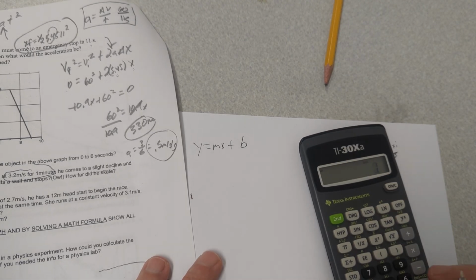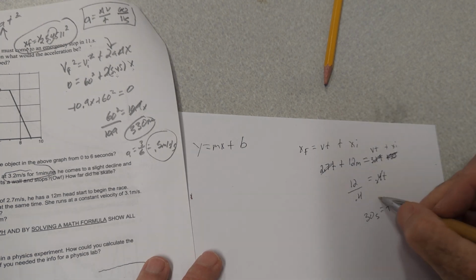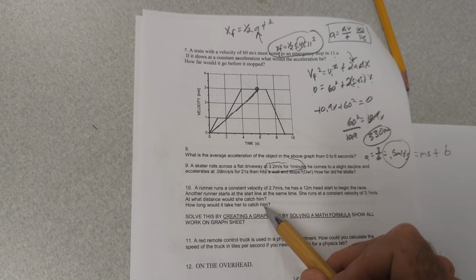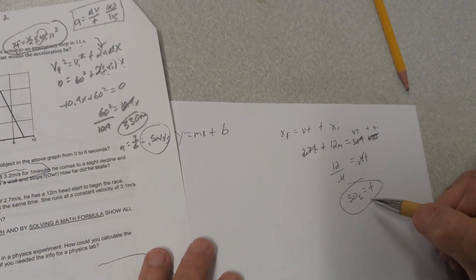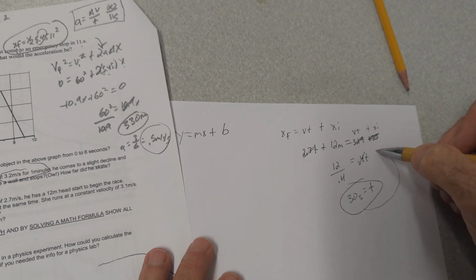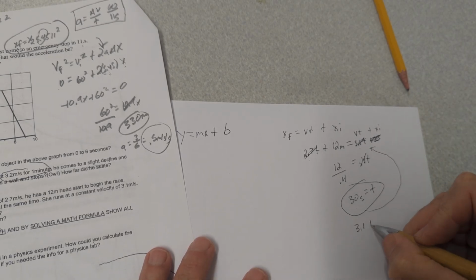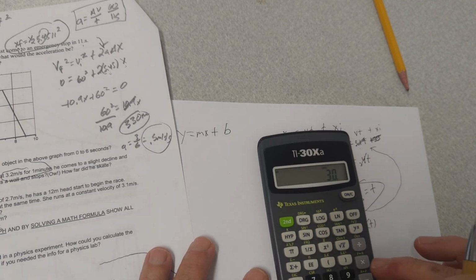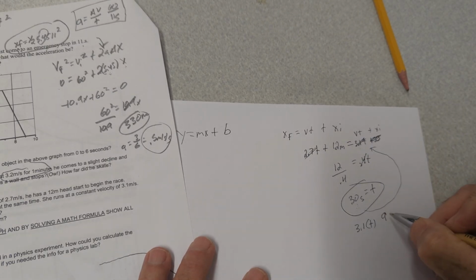Let me work this out, 12 divided by 0.4, just to make sure I'm not an idiot. All right. 30 seconds is how long it would take. What distance? Well, the simplest way is to throw this back into the formula. The girl ran at 3.1 meters per second for a certain amount of time. That amount of time was 30 seconds. So we just say 30 times 3.1. She ran 93 meters. That is where the pass occurred.